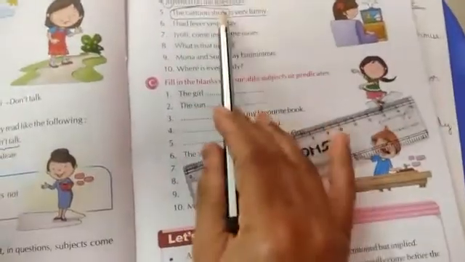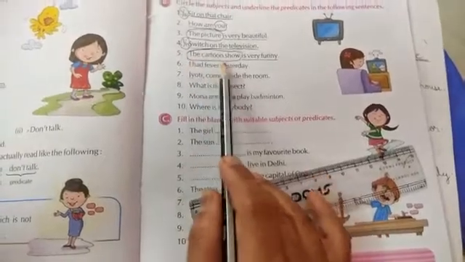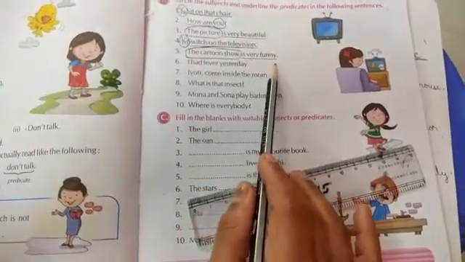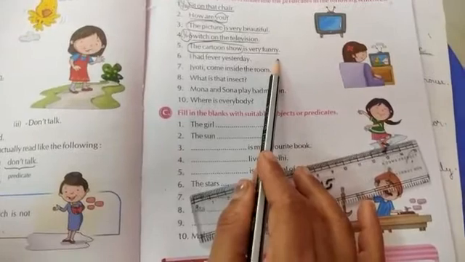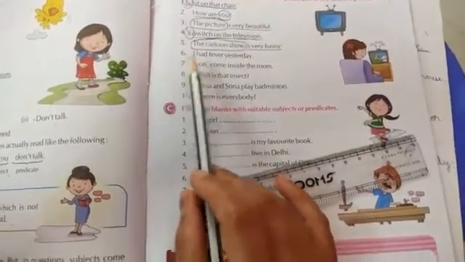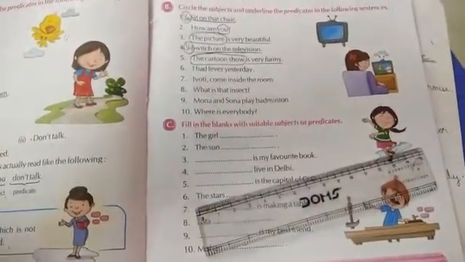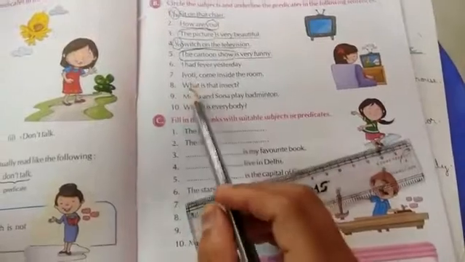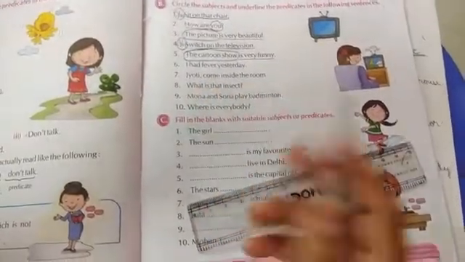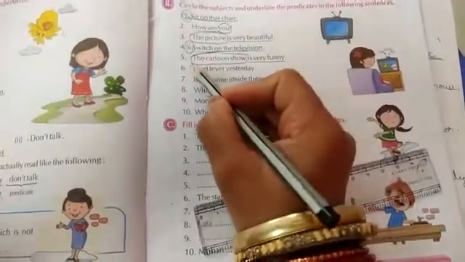So, the cartoon show is very funny. What is very funny? The cartoon show. The cartoon show is the subject and is very funny is the predicate. Now neatly do the sixth sentence. I had fever yesterday. Try, students. I want an answer. I had fever yesterday. Who had fever? I.